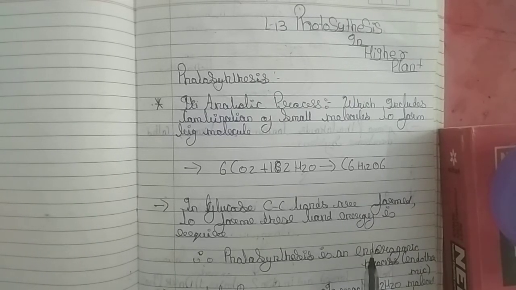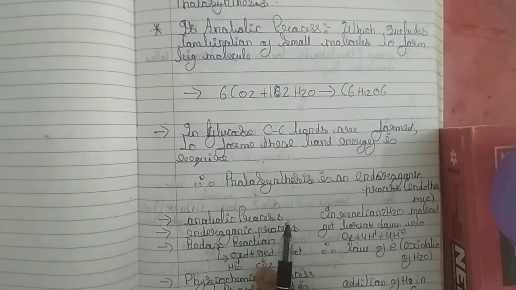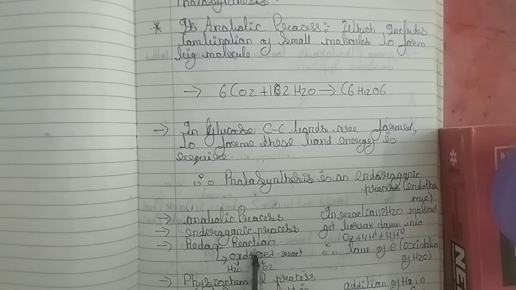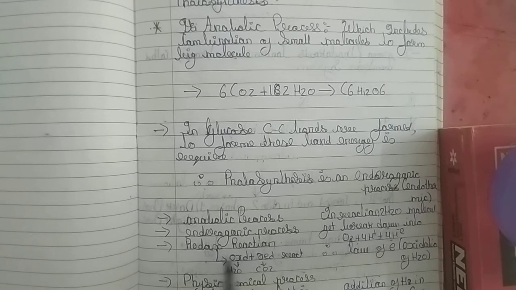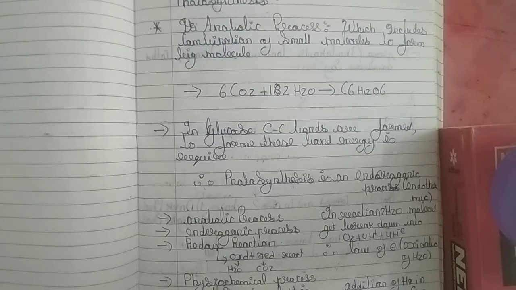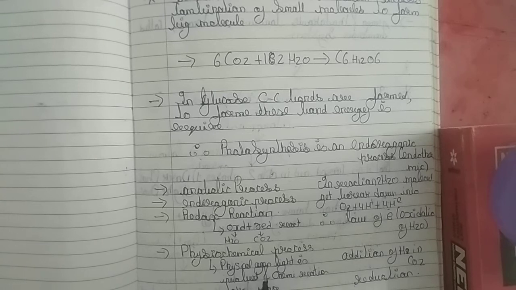Photosynthesis is an endergonic process. What is the meaning of an endergonic process? It means it utilizes energy to do the reactions. It is also a redox process: in photosynthesis, redox reactions take place, meaning oxidation and reduction both take place. It is also a physiochemical process, which means a physical agent, light, is involved and chemical reactions take place.